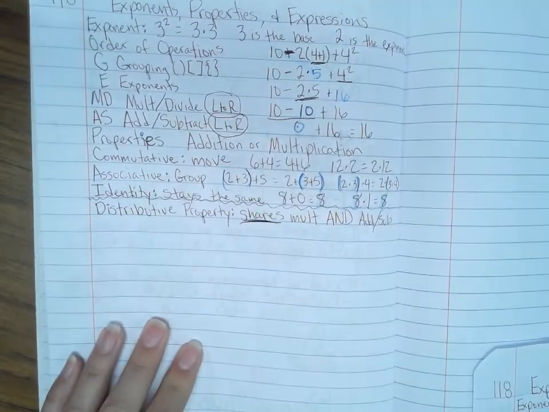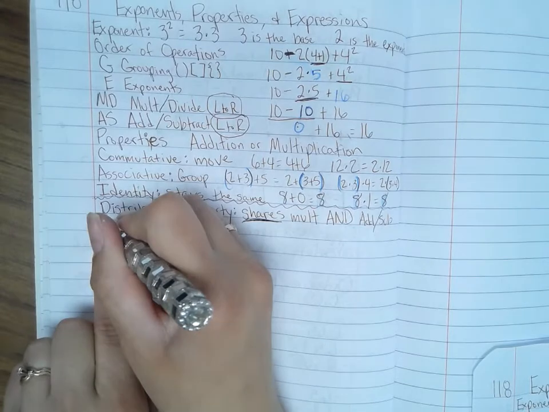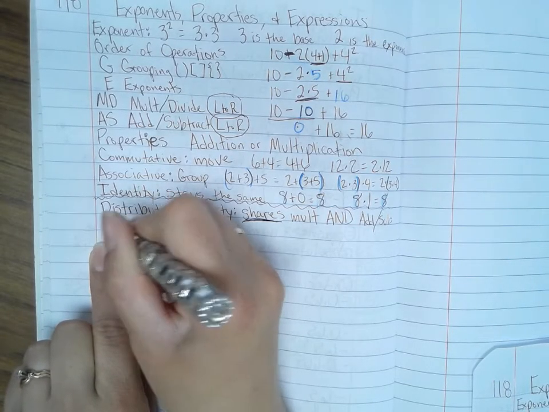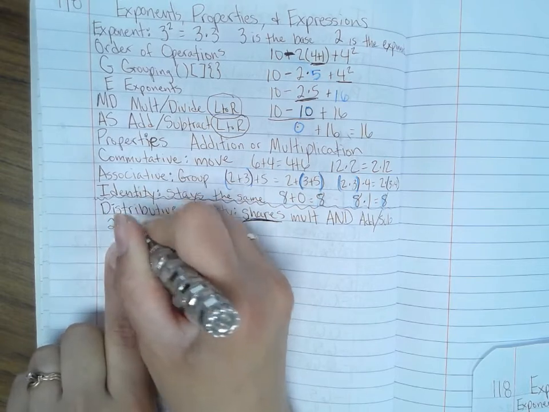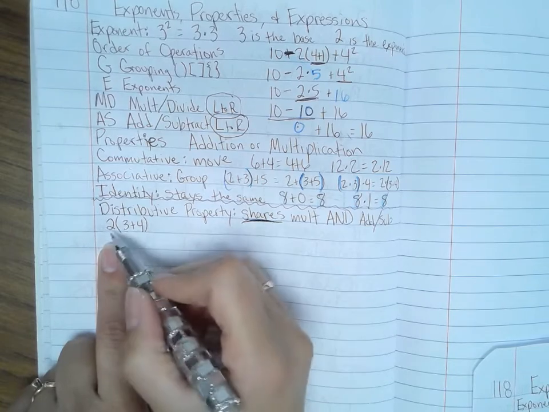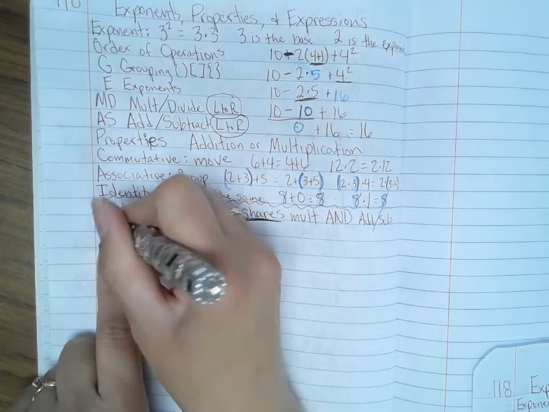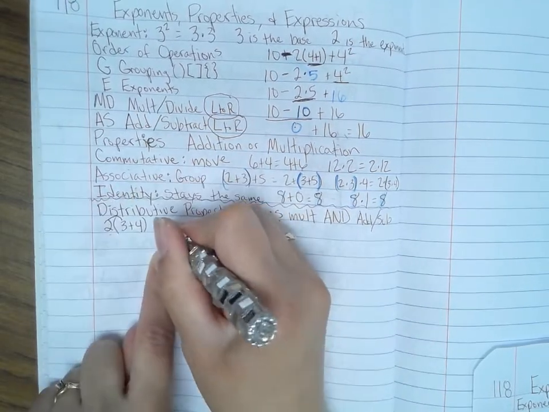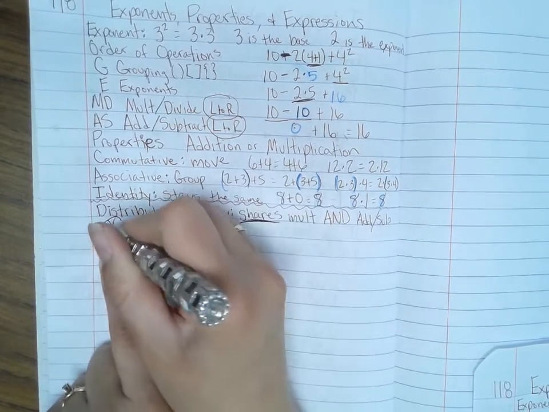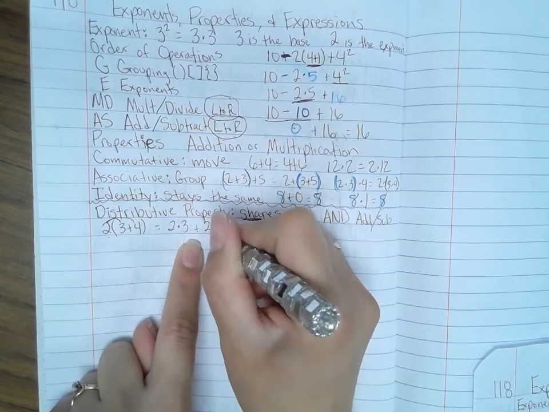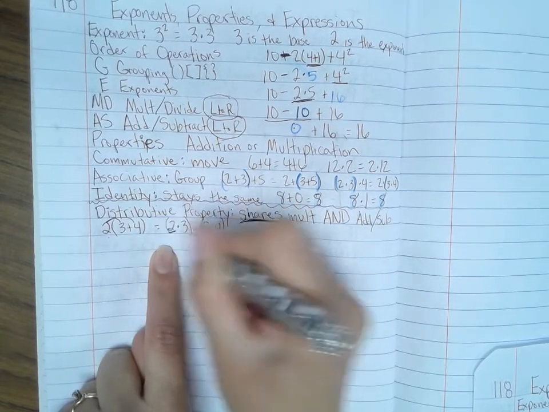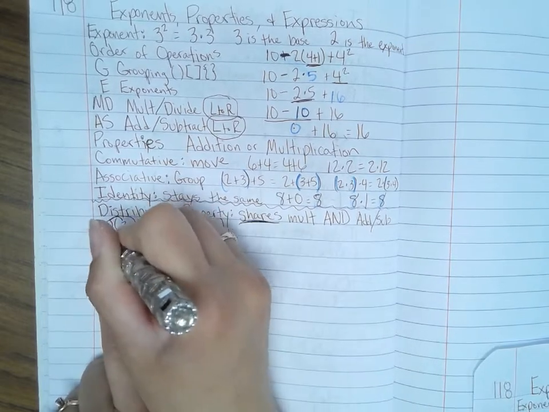So with that example of the distributive property, if I have two groups of 3 plus 4, I'm going to share that multiplication with everything inside. So I'm going to do 2 times 3 plus 2 times 4. See how I've shared the 2?